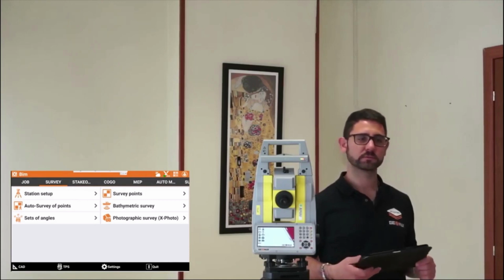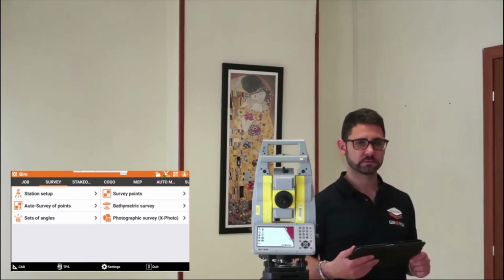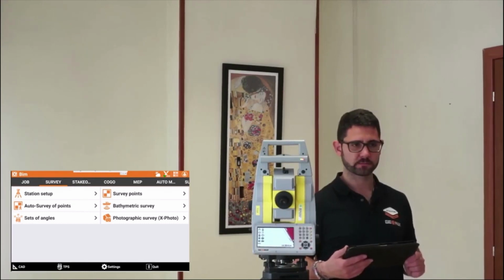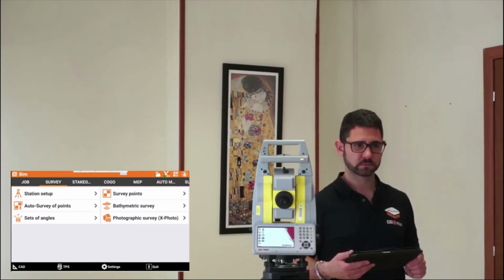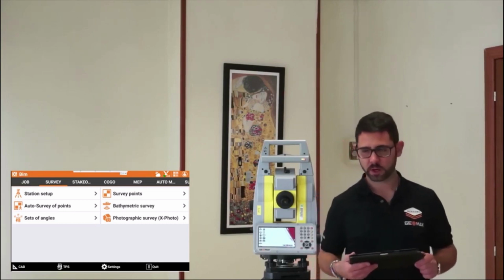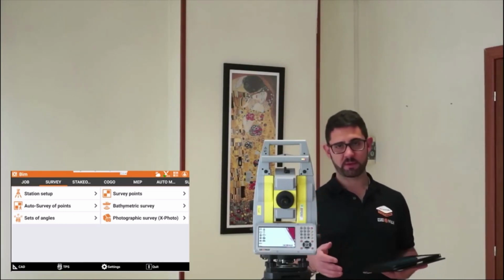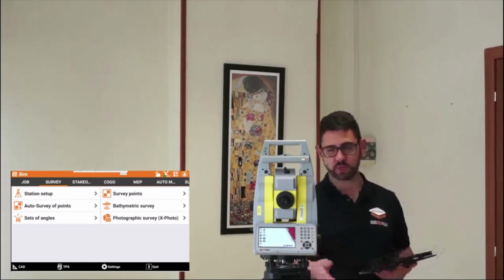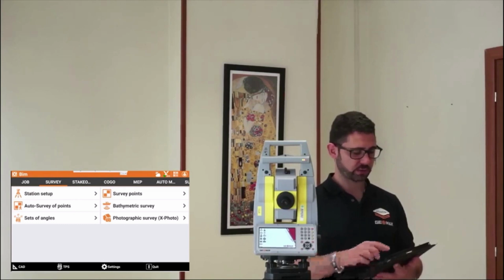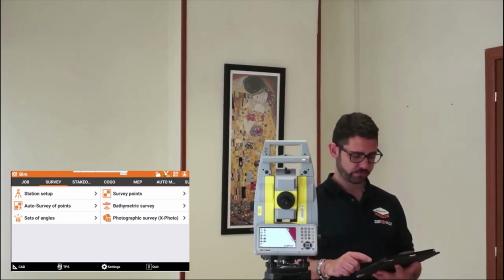So the second question, Andrea, is about the MEP module. We haven't seen any station setup before the use of the module. Is it something correct? Do we need to perform the setup or not? Okay, in that case, I used the MEP functionality without any kind of orientation, but of course you can use all the functionality from the station setup.